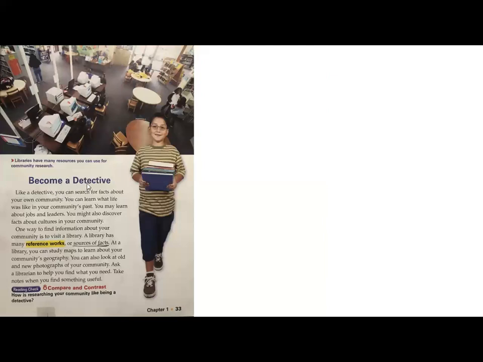So become a detective. First, let's look and analyze this picture. I want you to observe: what place is this? What do you think is going on? You can see some computers, lots of bookshelves, students sitting here reading. So that is a library, and libraries have a lot of resources that you can use for community research. For instance, Qatar National Library here in Qatar is a wonderful place to go explore. They have homework clubs, they have so much to explore, and online e-resources, lots of things that you can explore.